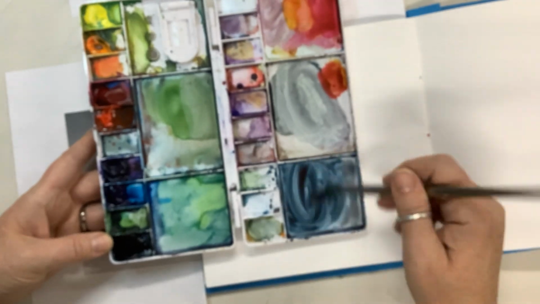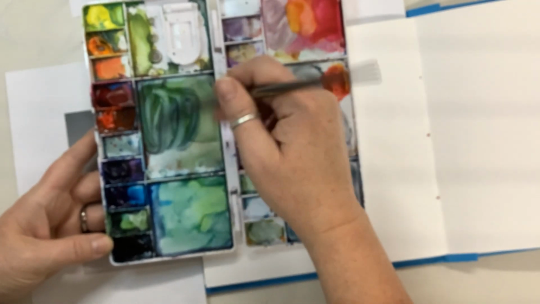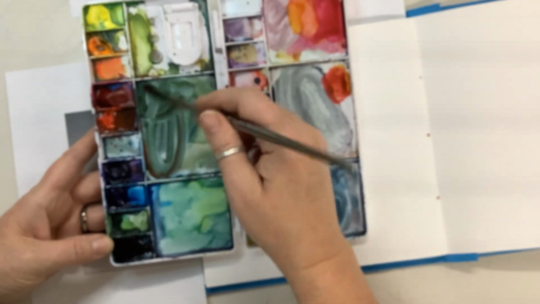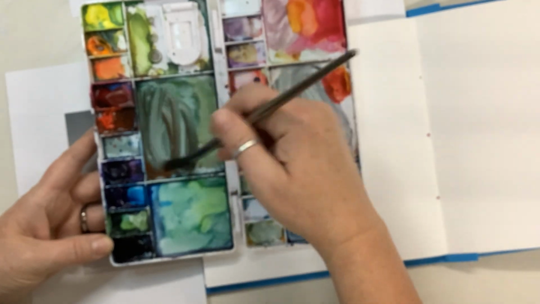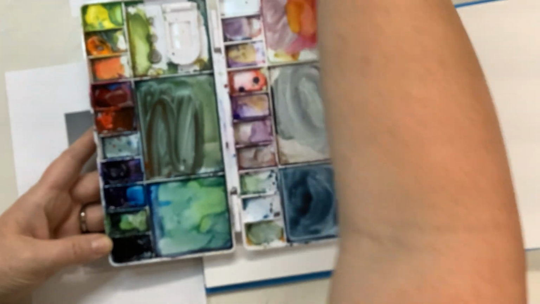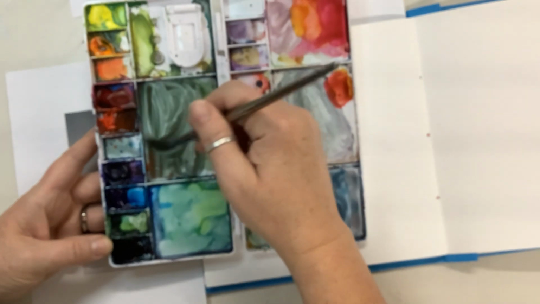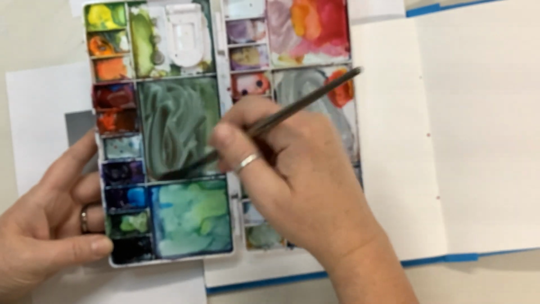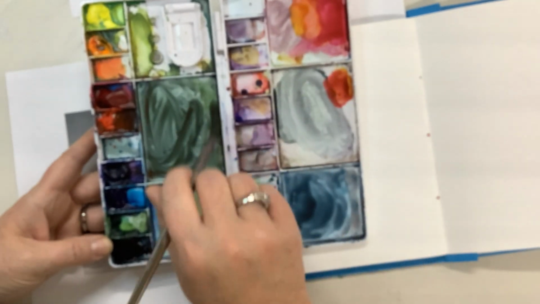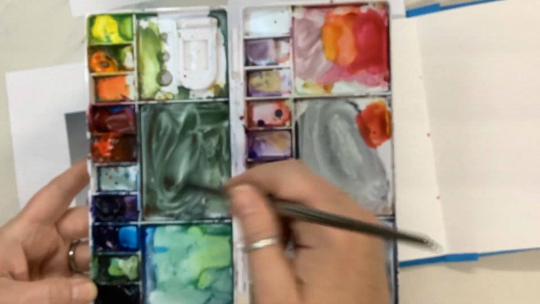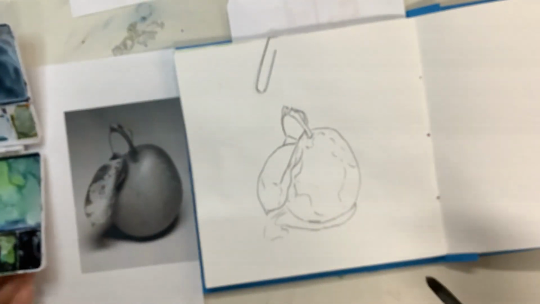And then I'm actually just going to take this gray and mix it in with this green that I already have on my palette. So I'm gonna have a brownish green color for my underpainting. So you can see I have a grayish green paint that I'm gonna work with.